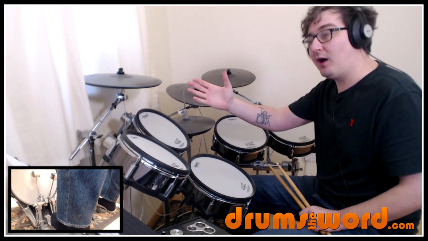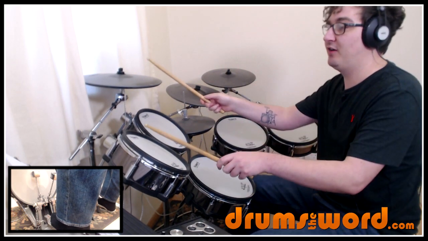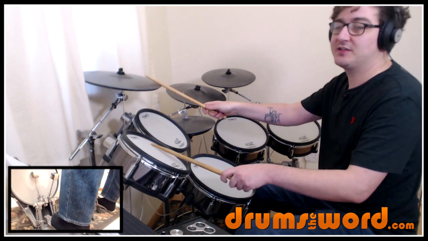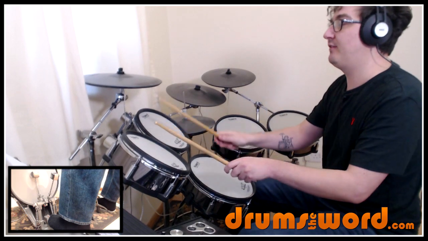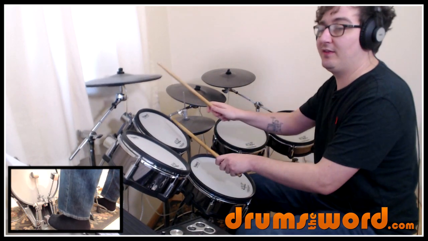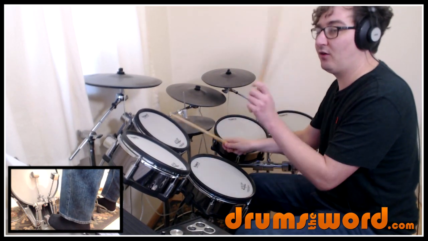At the beginning of each bar we just get a bass drum and crash cymbal with the first tom. So I'm going to play it like this. 1 and 2 triplet 3 and 4 and 5. Down to your next tom. 1 and 2 triplet 3 and 4 and 5.